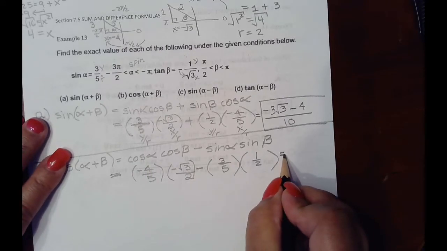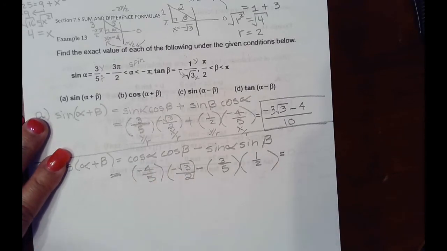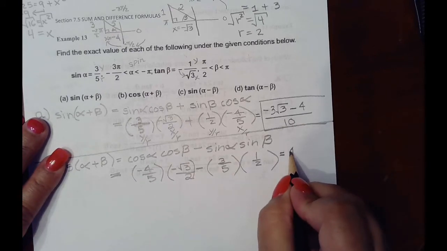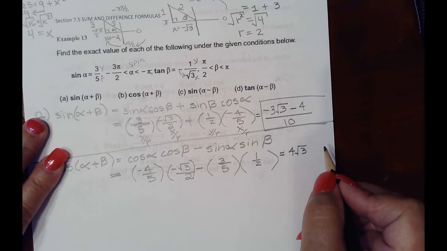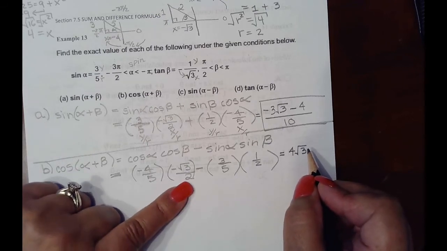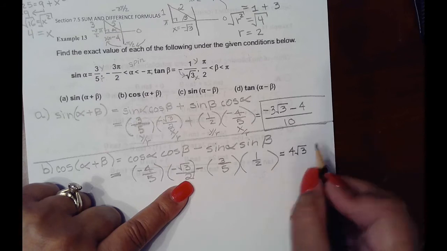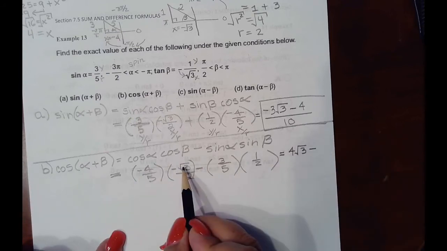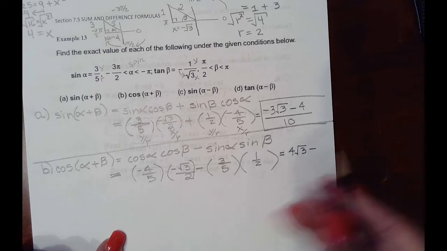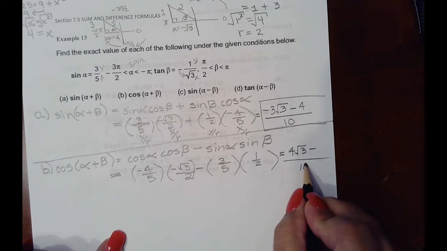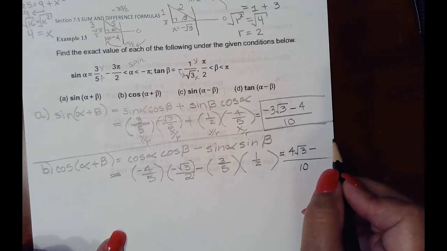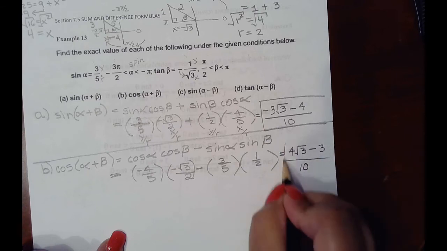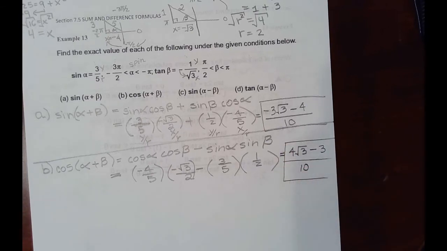Okay, so then when you go to multiply these, this is negative times negative. So that's going to be 4 square roots of 3 over 10, and then this will be negative, so this is negative times negative is positive, 4 square roots of 3 over 10, and then this back product will be 3 over 10. And that's the value for part B.